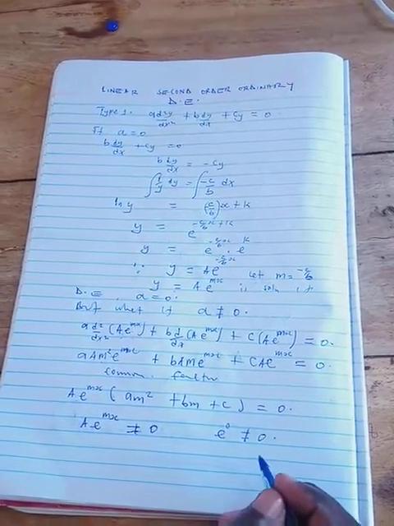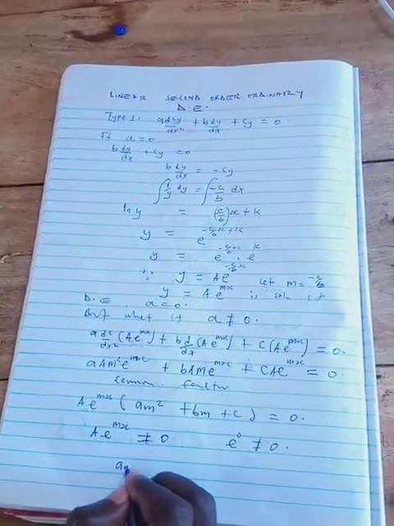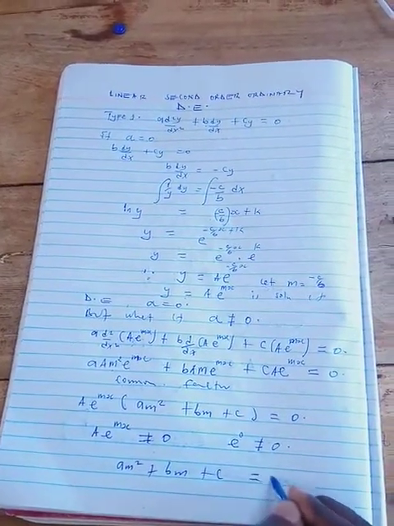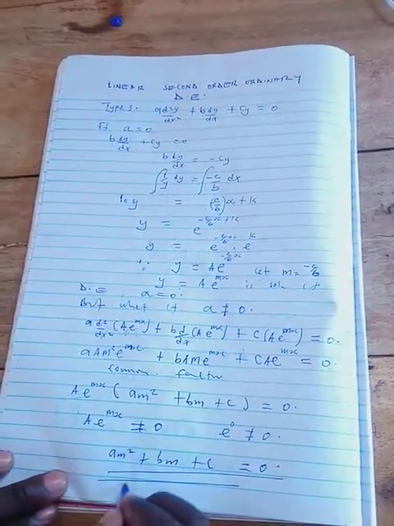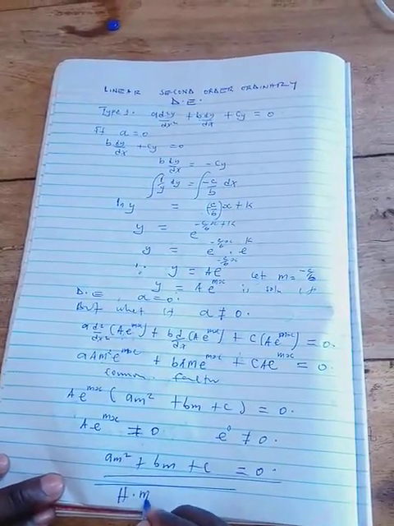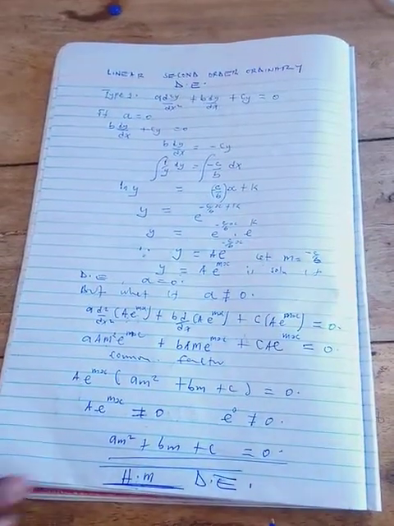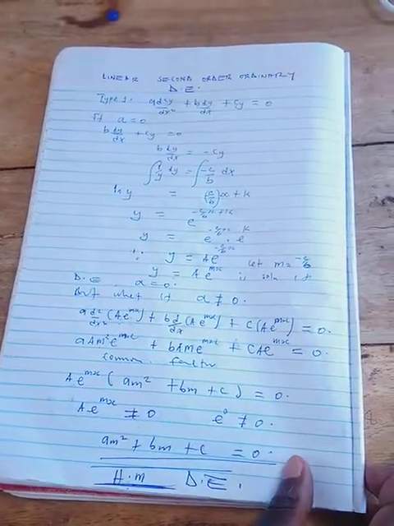So this implies that the only portion that brings a 0 is am squared plus bm plus c equals 0. And this is a homogeneous differential equation. That's our homogeneous differential equation.